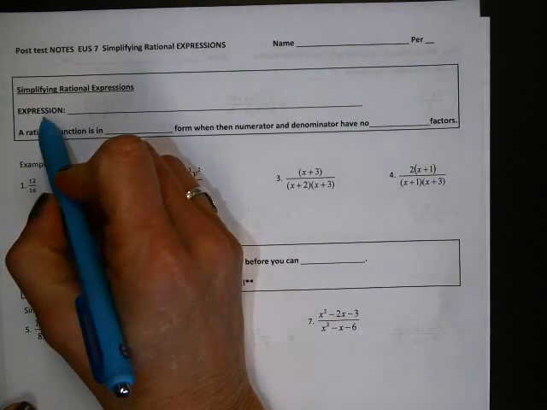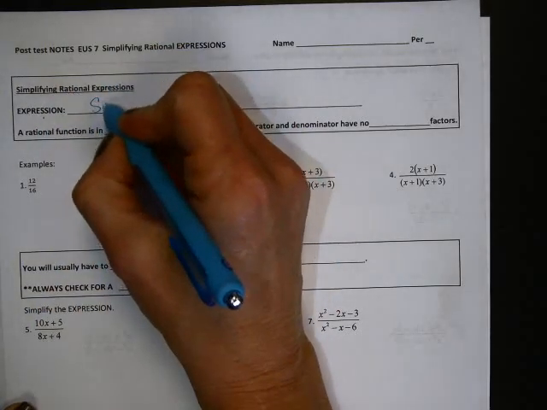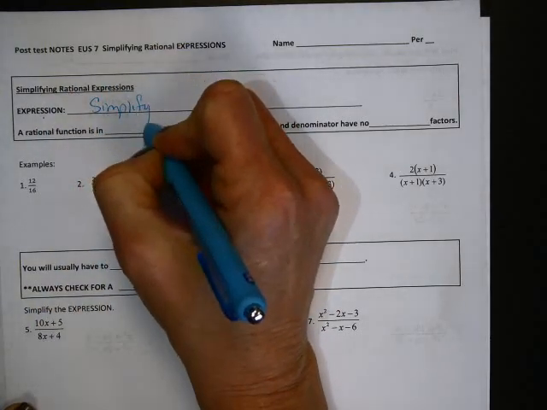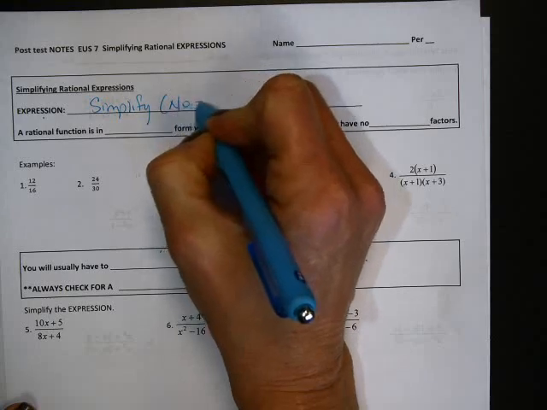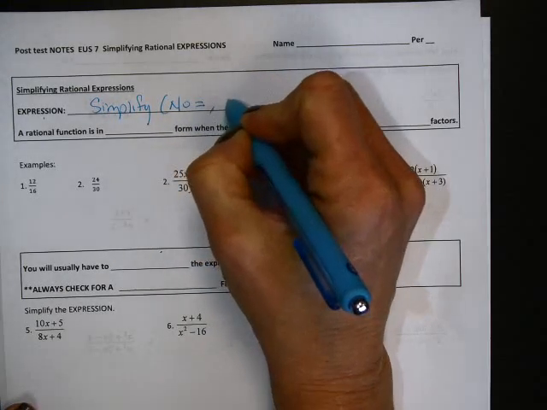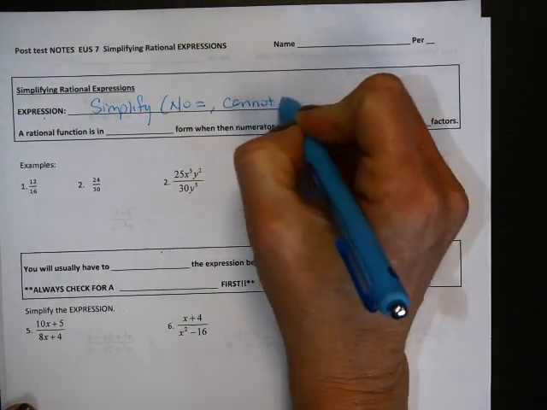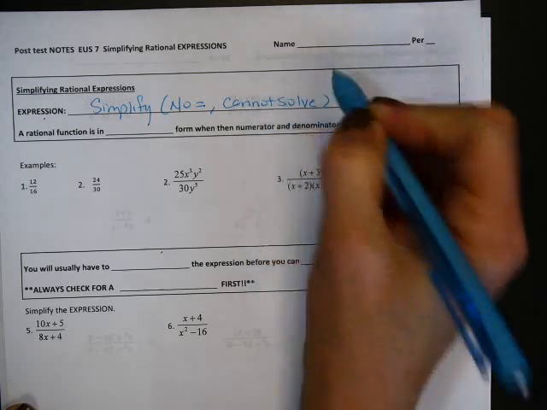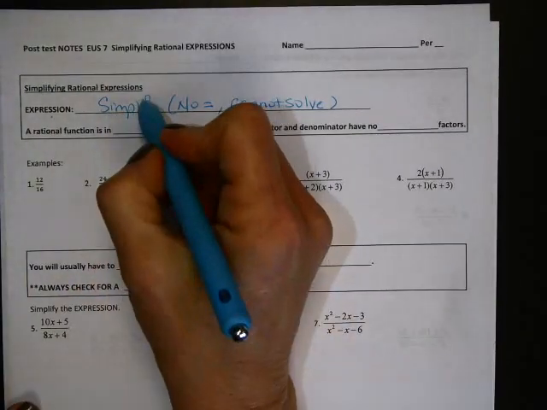So remember, when you have an expression, all you can do is simplify. Okay? There is no equal sign, so you cannot solve. So we are not solving today. We are going to actually just simplify.